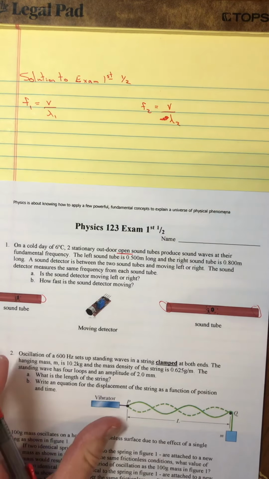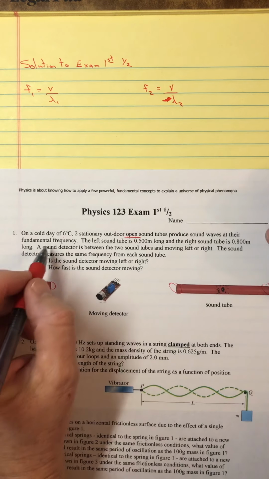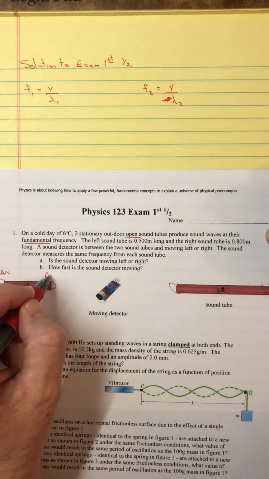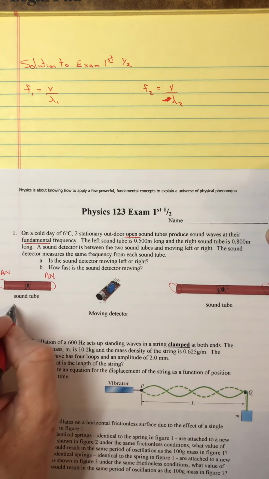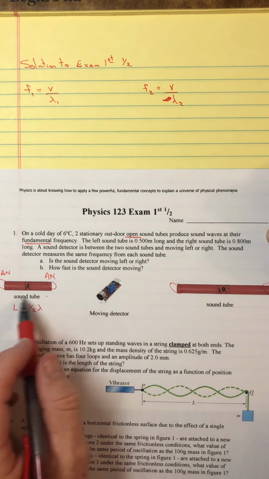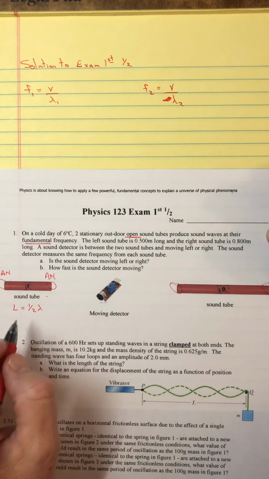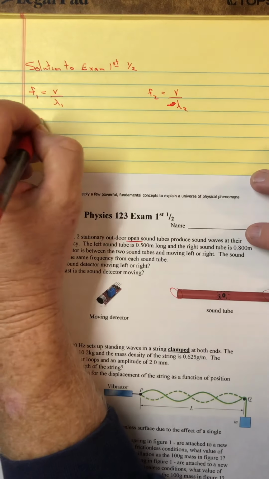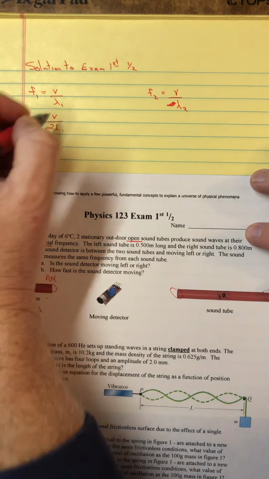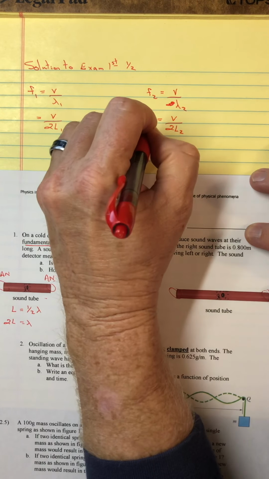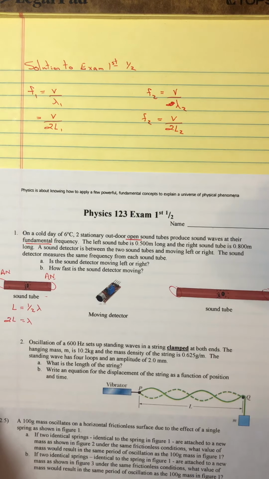But the other thing going through my mind is they said fundamental, and that would be from an antinode to the next antinode, and that is a half wavelength. So we're really saying that the length of the tube is a half wavelength, or put another way, the wavelength is twice the length of the tube. So up here I could put V over 2L1, and here I can put V over 2L2. And these would be the two different frequencies produced by the sound tube.